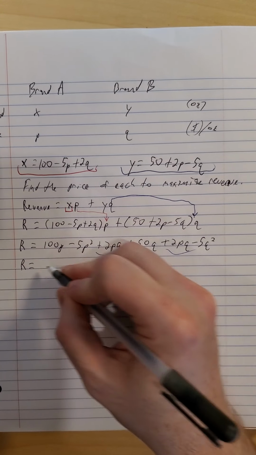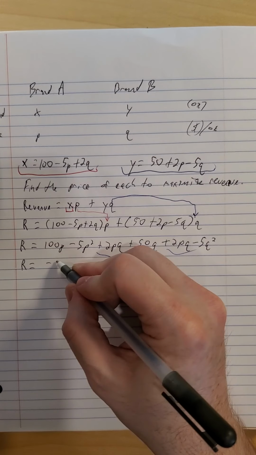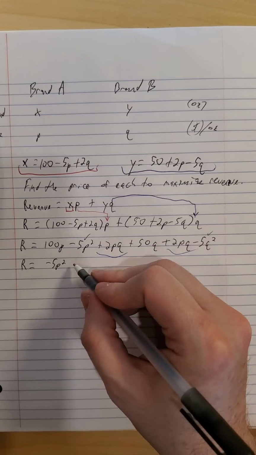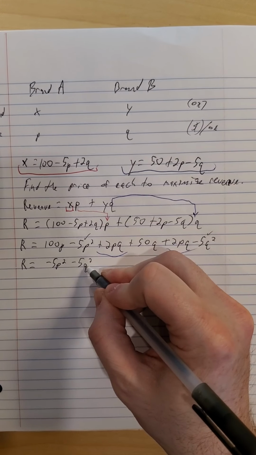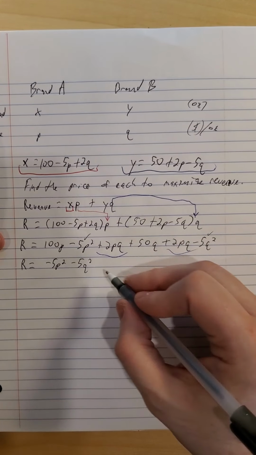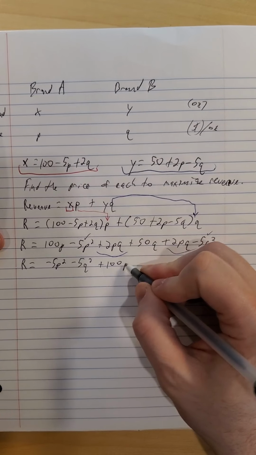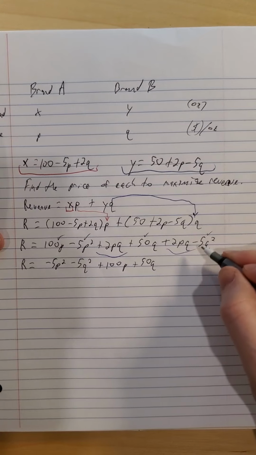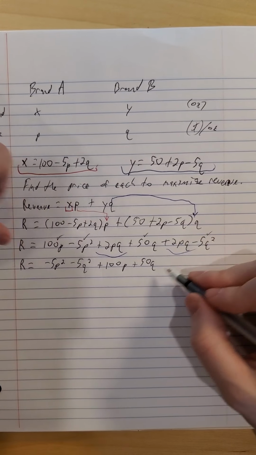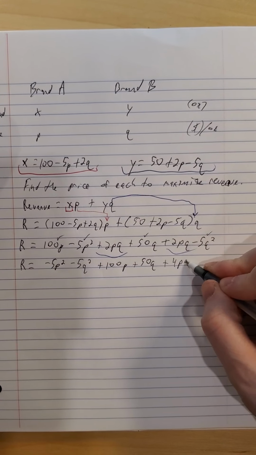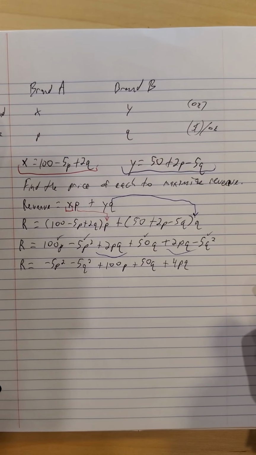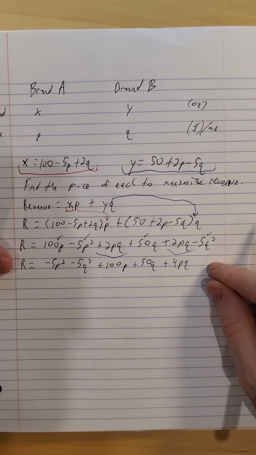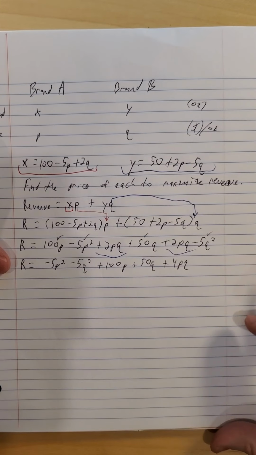So our revenue is negative 5P squared, minus 5Q squared, plus 100P, plus 50Q, and putting our two guys together, plus 4 times PQ. Okay, so this is the function that we're looking now to optimize.